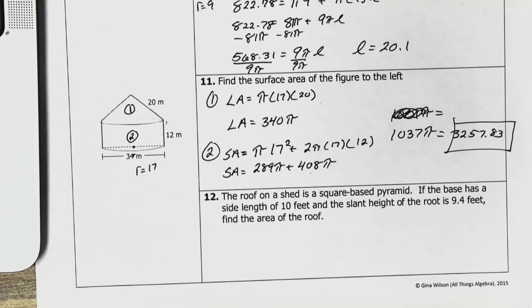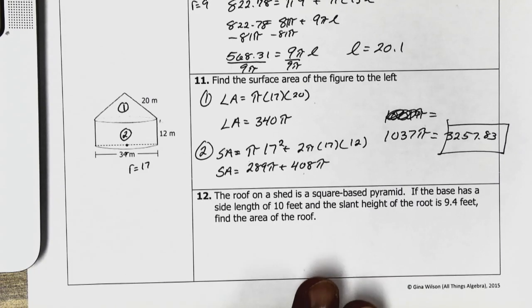All right. And the last example. It says the roof on a shed is a square pyramid base. If the base has a side length of 10 feet and a slant height of 9.4 feet, find the area of the roof.